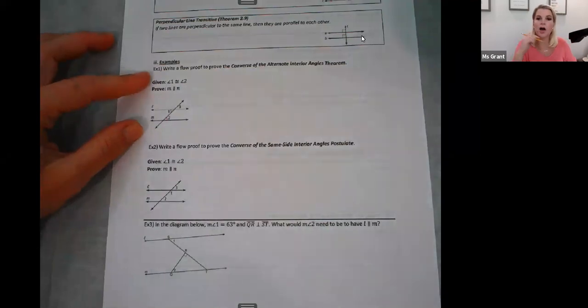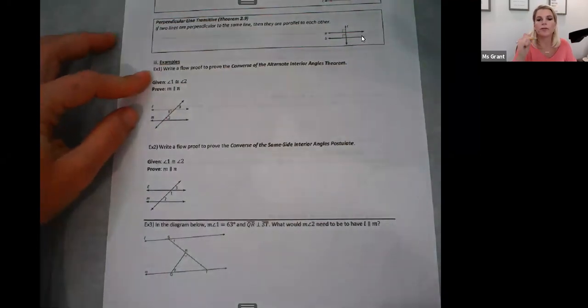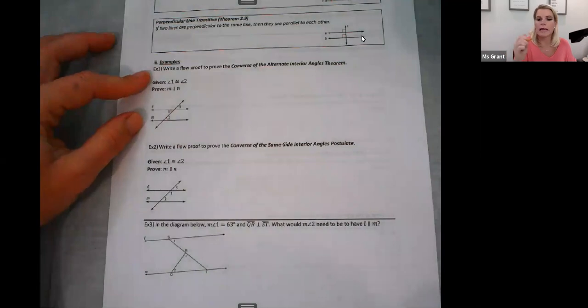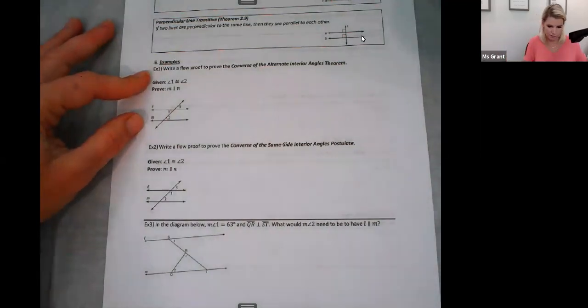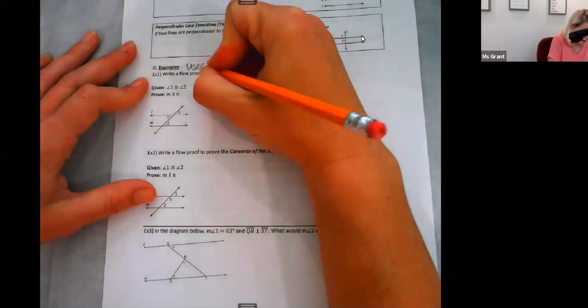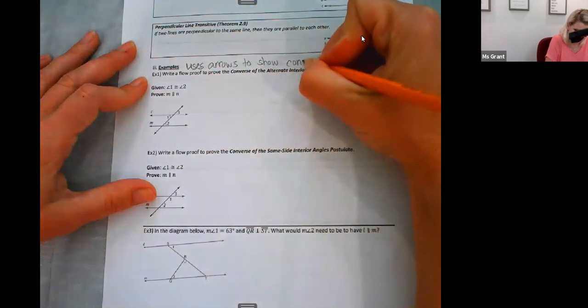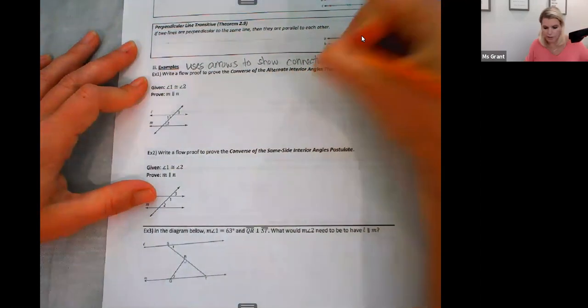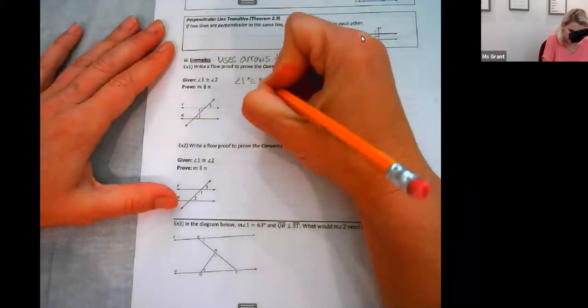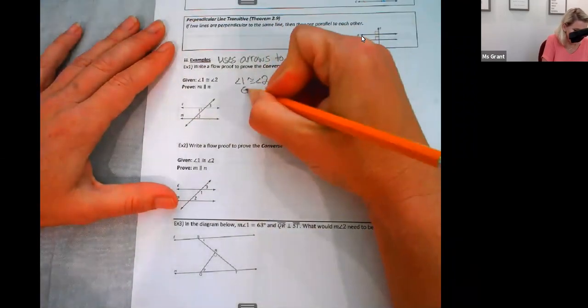Okay, a flow proof. A flow proof is written words, but like a flow chart has arrows. This is going to have arrows. So here's what a flow proof is. It uses arrows to show connections. So here we go. I know that angle 1 is congruent to angle 2. That's given. So I'm going to put the word given underneath it.